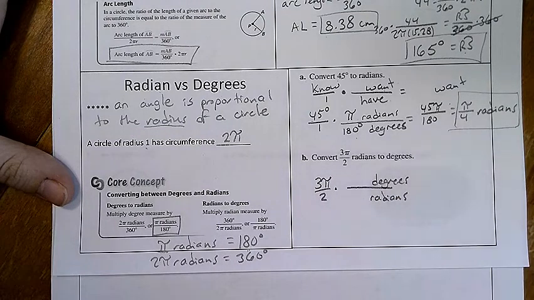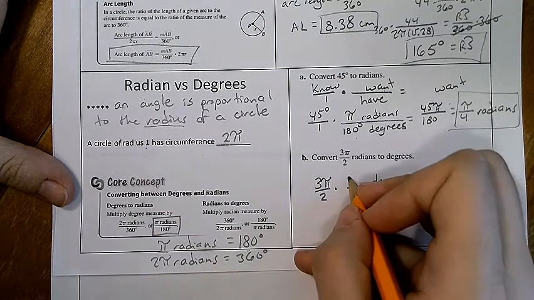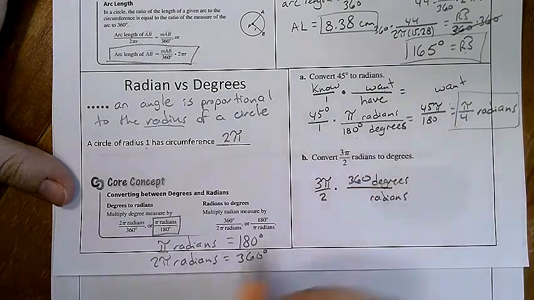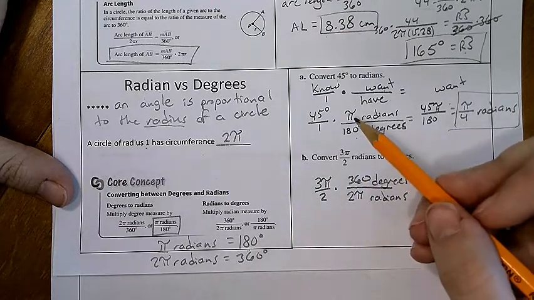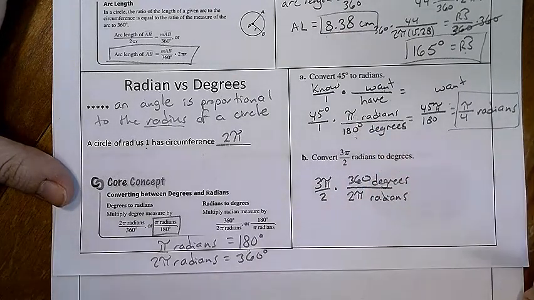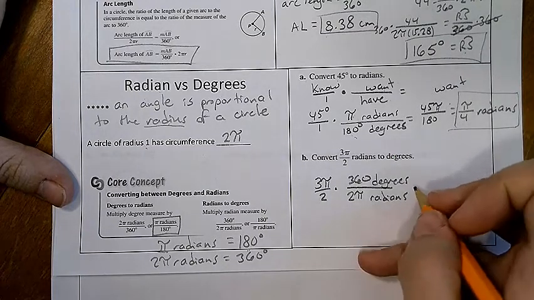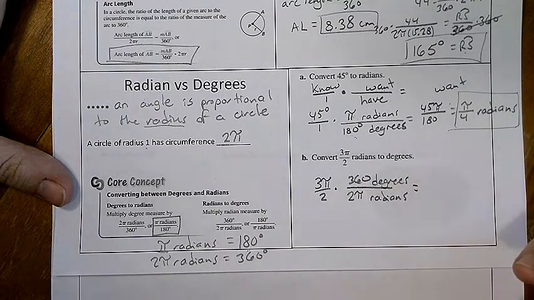So radians goes in our denominator. Degrees, I'm going to use this one this time. So for degrees, I'll put 360 in here. And for my radians, I'm going to use 2 pi. Now this will reduce down to our pi and 180, right? So it doesn't matter which one you use. I just want to show you you can use either way, and it works just fine.